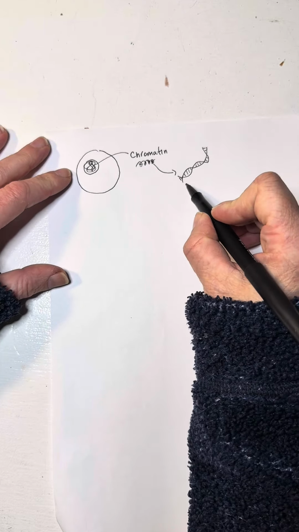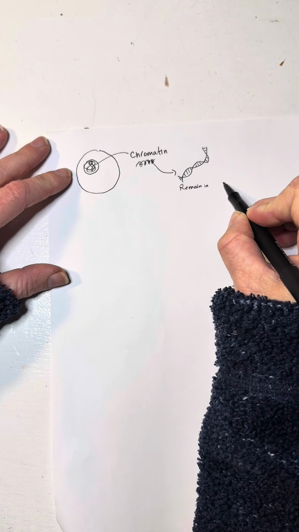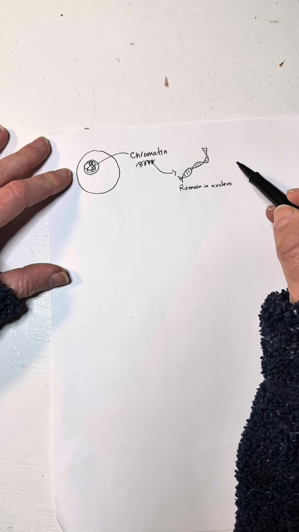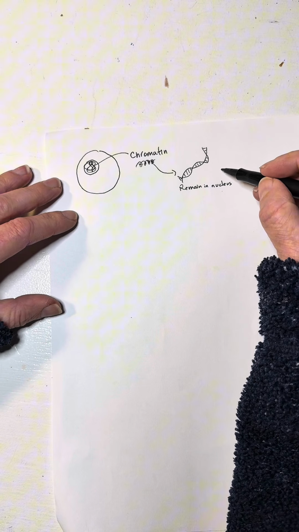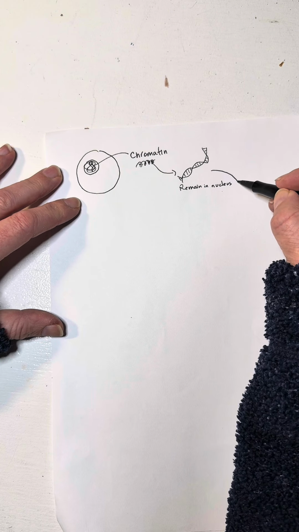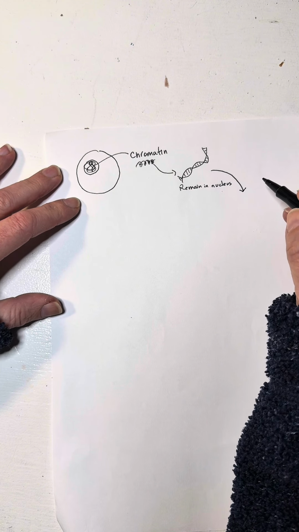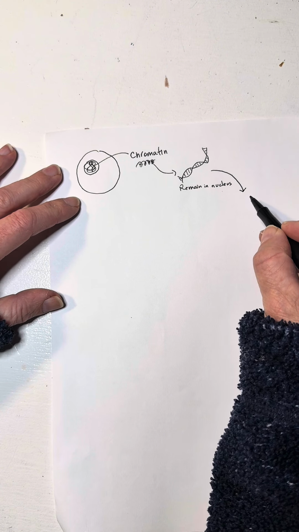Now, DNA must remain in the nucleus. Thus, in order to access that information or to do something with it, we need to make a copy of it. DNA remains in the nucleus, much like we would keep our Constitution behind quite a bit of glass, in an environmentally controlled chamber with specific types of light.